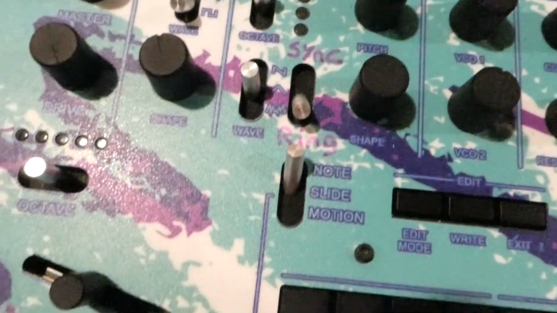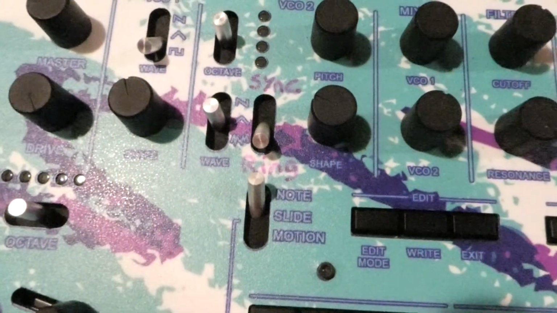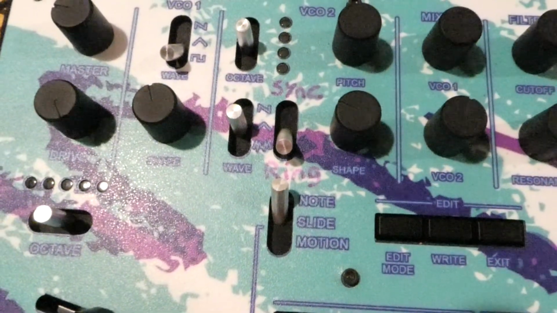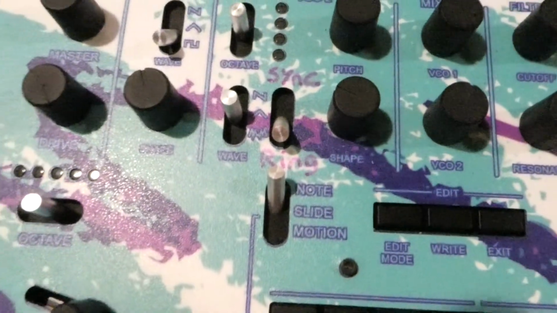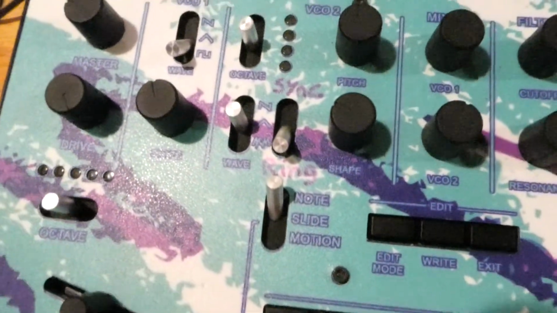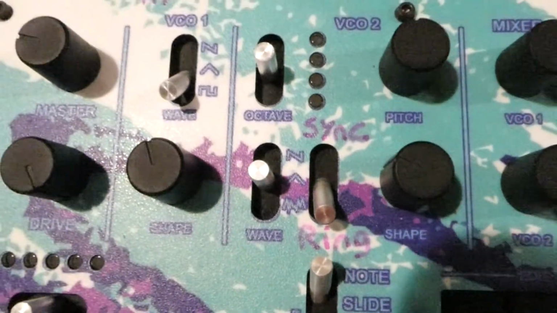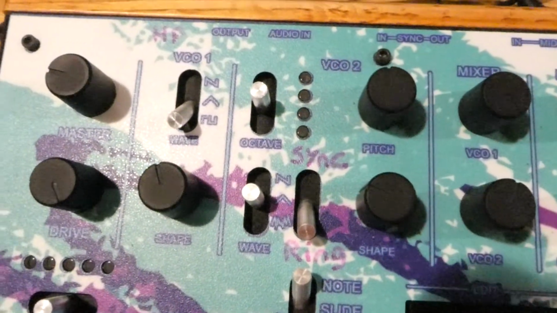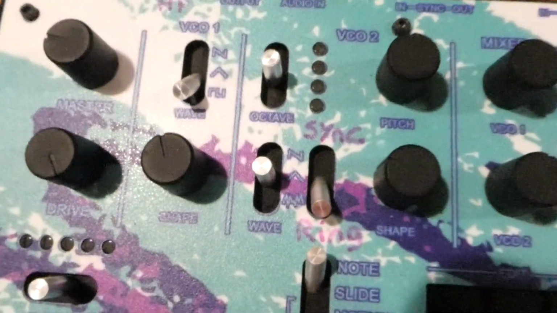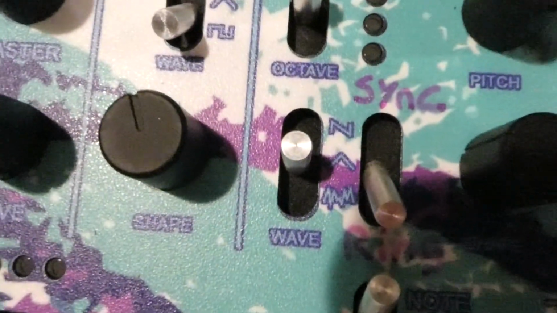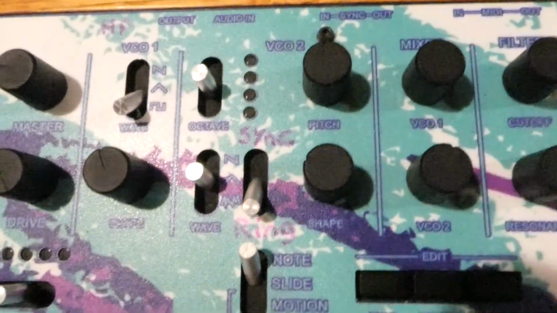This would have gave this keyboard, it seems like it's only a little bit, but it would have gave this a lot more depth. So much more depth just by doing that. Now, I mean, if I really had my way, I'd have square on both and have noise as a separate oscillator, but we can't have everything.